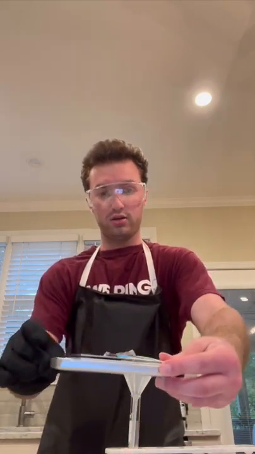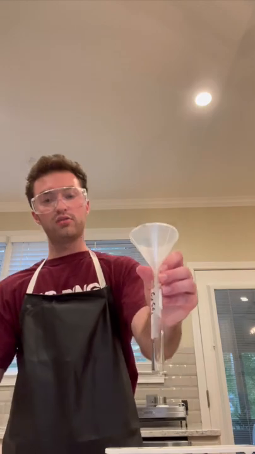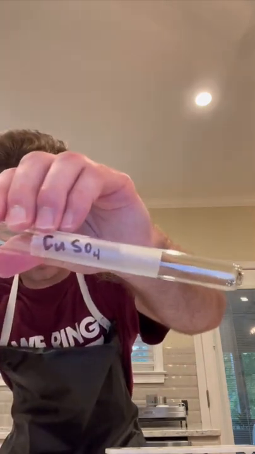be measuring out 0.8 grams of cupric sulfate, which I'm not sure if you can really tell from this video, but I already have that measured out on the scale. And from there, I will be pouring the cupric sulfate into my labeled test tube here. If you can read it, it says CuSO4. That's how I'm going to be labeling my cupric sulfate for my lab.